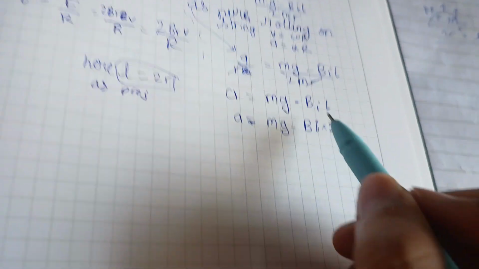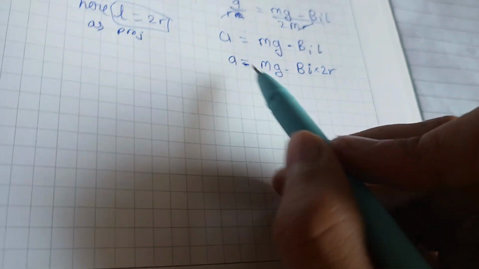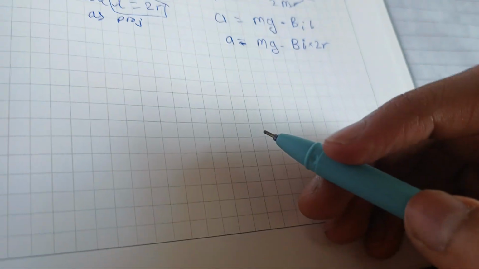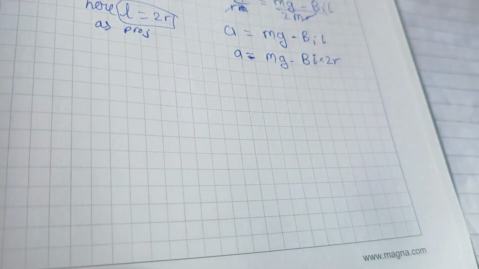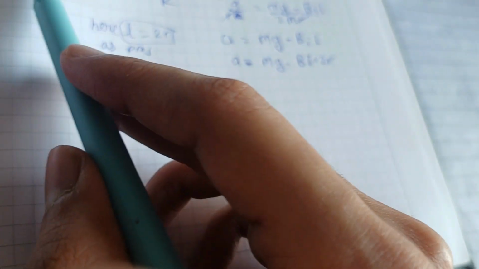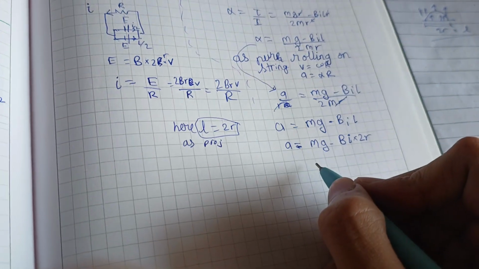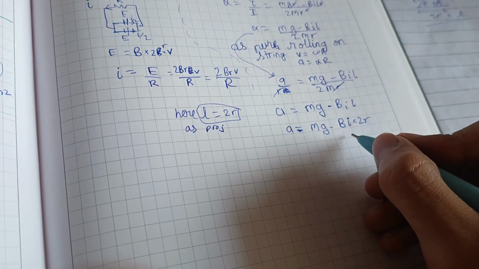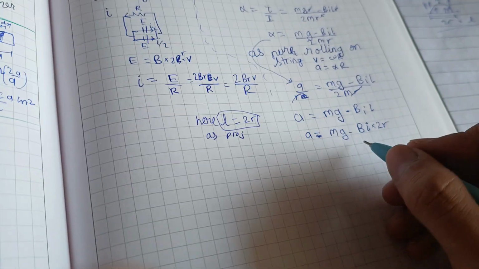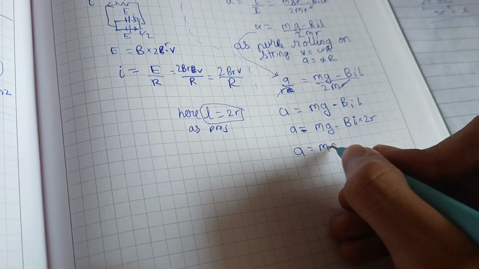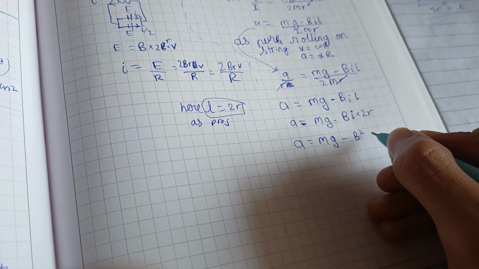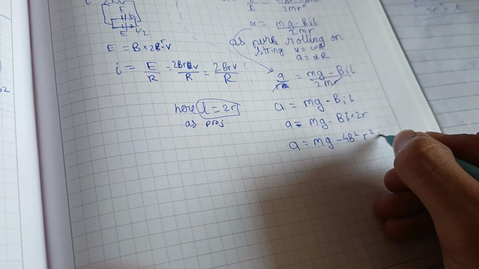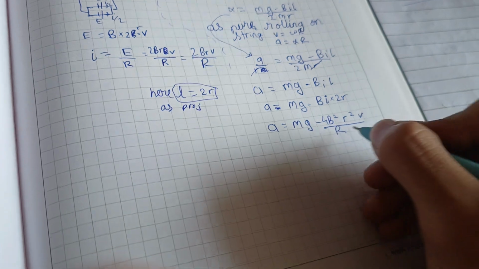That's it. And you can see here the variable is i only, mg will be constant, and also a is variable. So what if we differentiate this? Will it work? Let's first substitute i there. We substitute i as 2b r v by capital R, giving B square r square 4v by r.